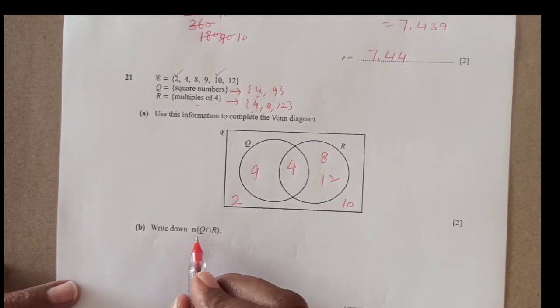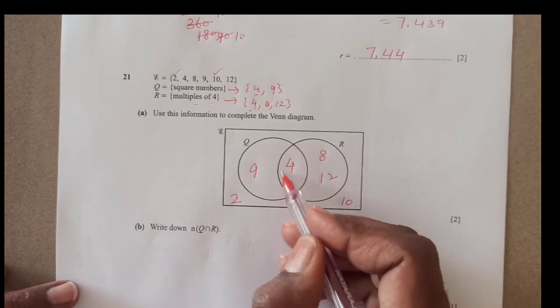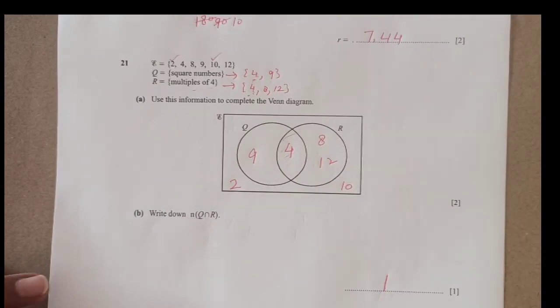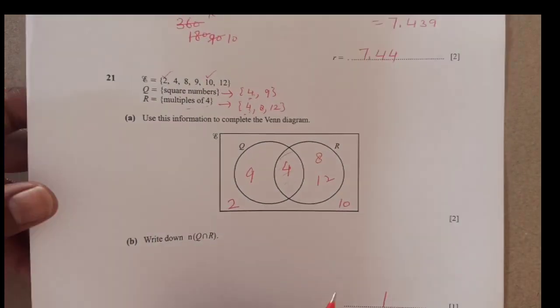Now write n of the elements Q intersection R. Q intersection R is the common part here, which is only 1. So we're just going to put 1 over here.